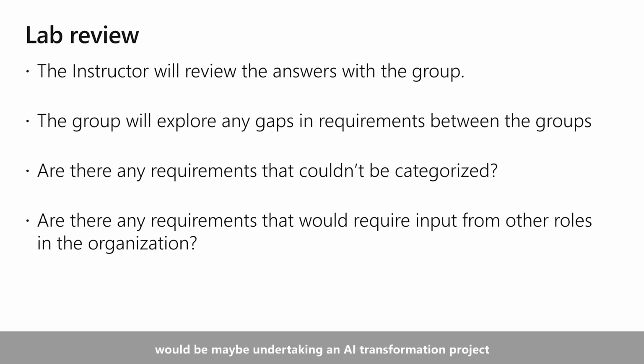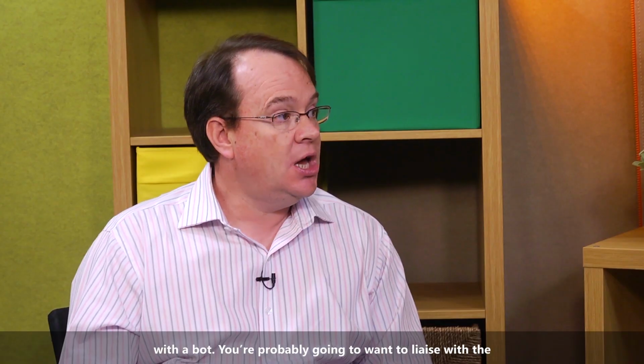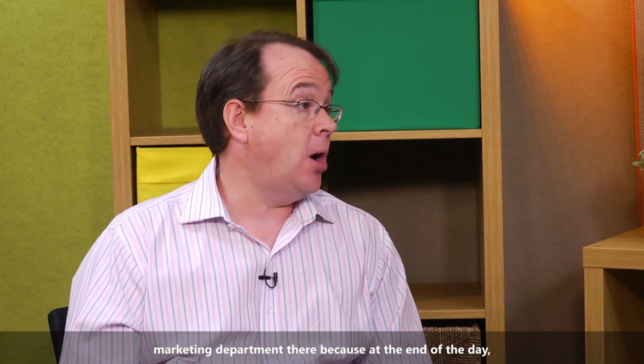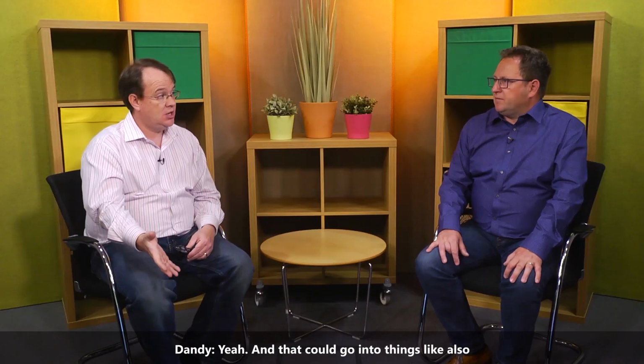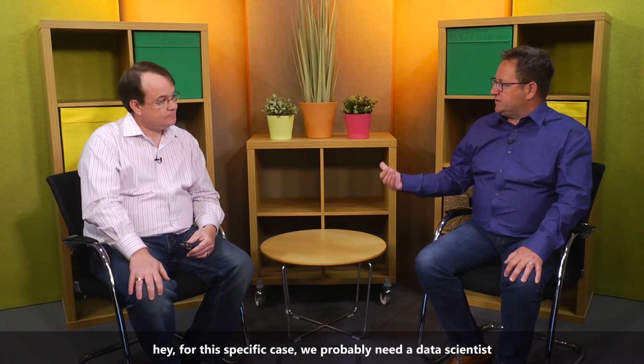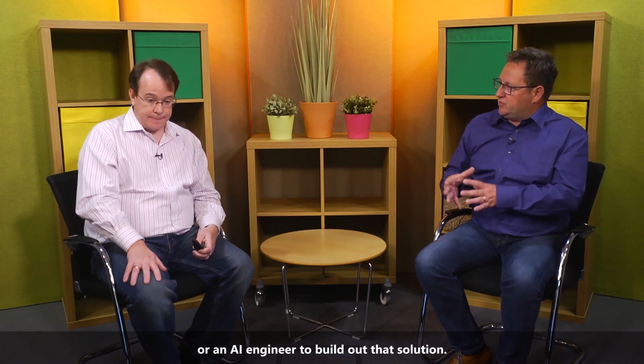An example of that would be if you're undertaking an AI transformation project with a bot. You're probably going to want to liaise with a marketing department there because at the end of the day, the bot is representing your organisation. That could also go into stakeholder management, where you're going to have to work with multiple stakeholders across the business, or work with a data scientist to say, hey, for this specific case, we probably need a data scientist or an AI engineer to build out that solution.